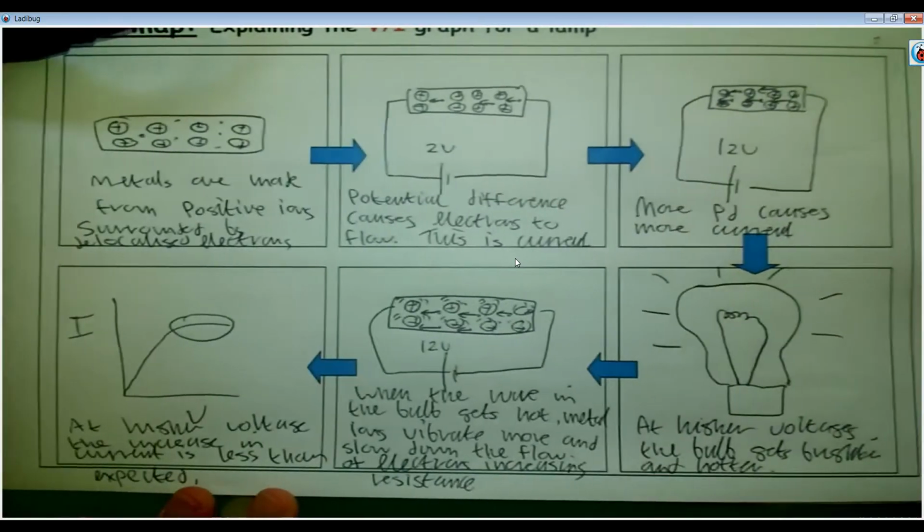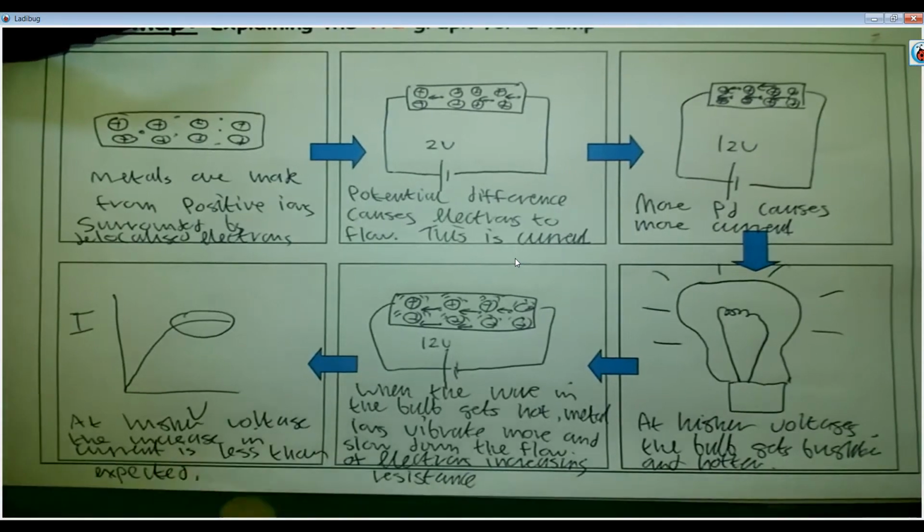And we know that this is due to the wire getting hot and an increase in the resistance, meaning that it's harder for current to flow. So hopefully that made sense for you.